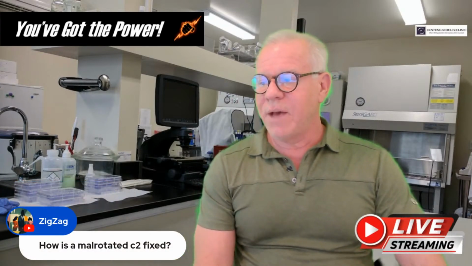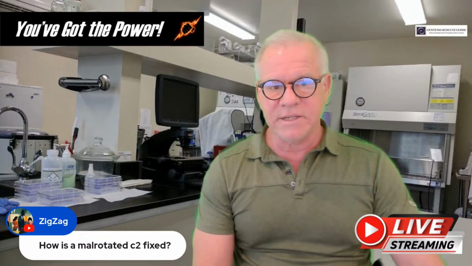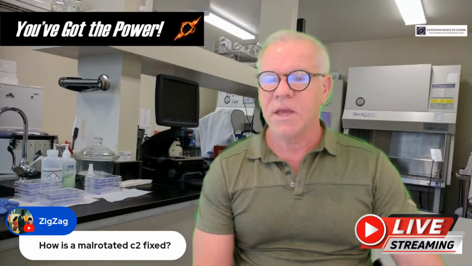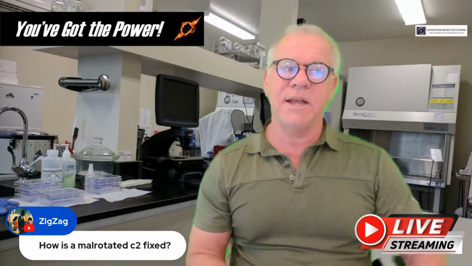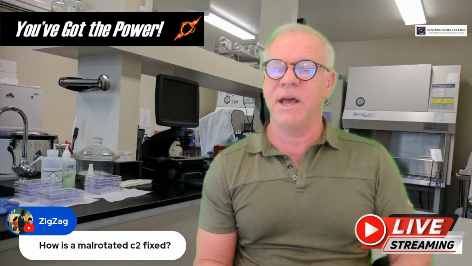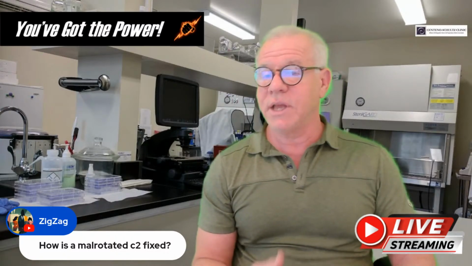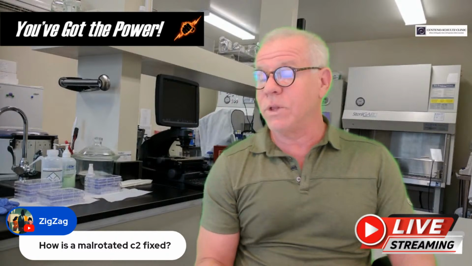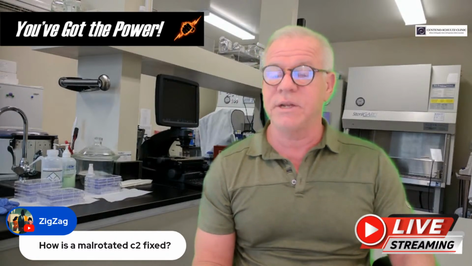Zigzag, how is a malrotated C2 fixed? So realize, and I always tell patients this, C1, C2 rotation can be normal, meaning if you've got scoliosis, you're going to have C1, C2 rotation.